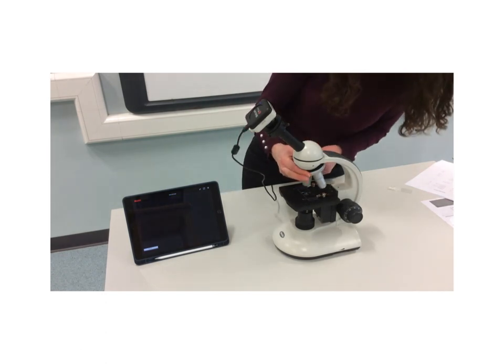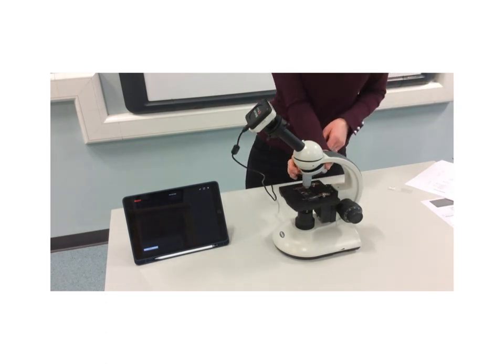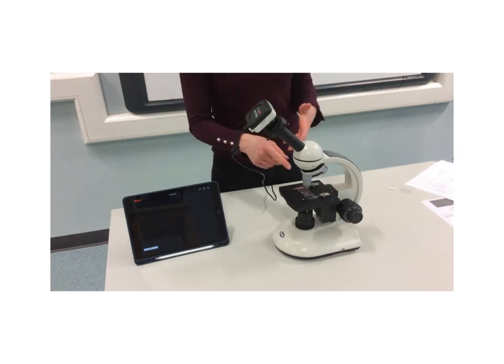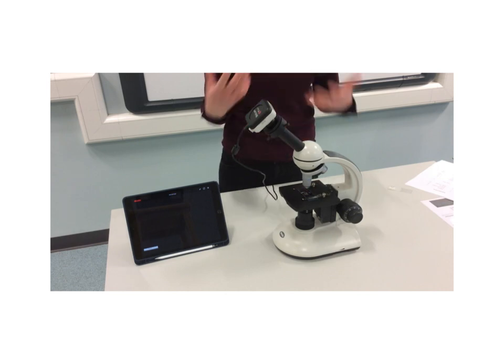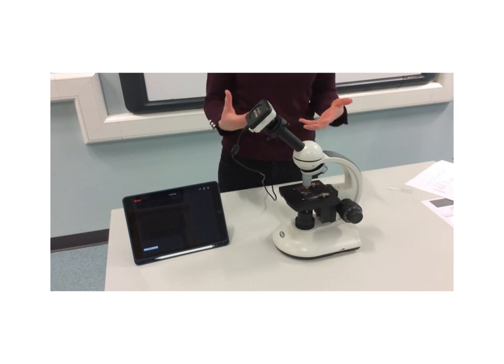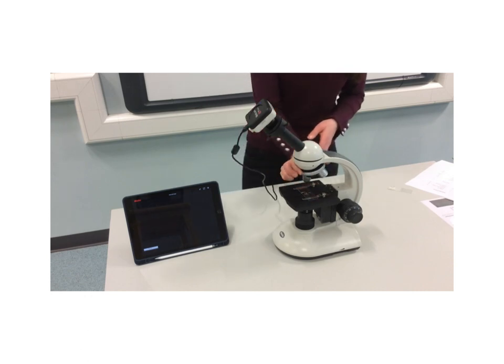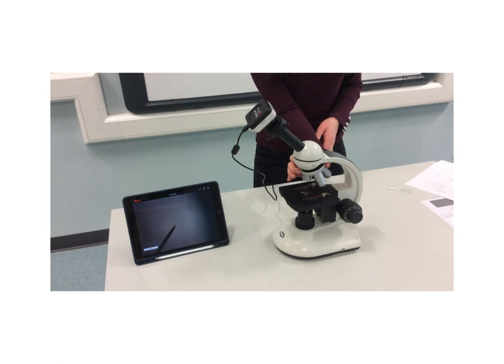And then finally, if I use the turret again to turn it to the high power lens, that is times by 40. So that's times by 40, eyepiece lens is times by 10. That gives us a total magnification of times by 400. Okay, so when we're viewing an image, we always start with the low power lens first of all.